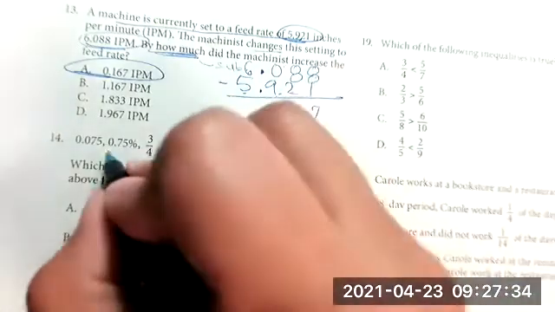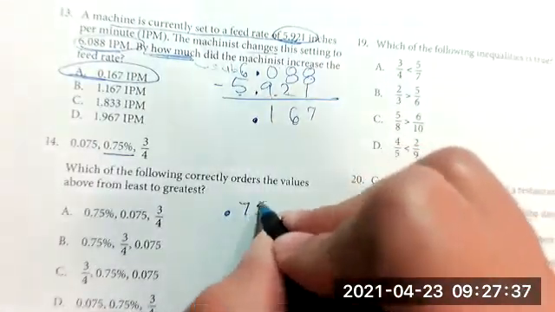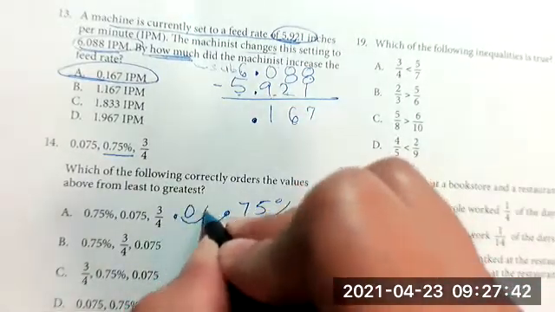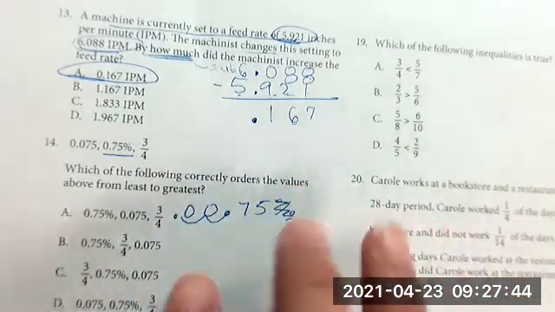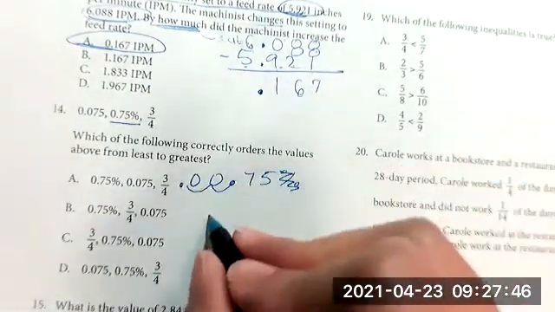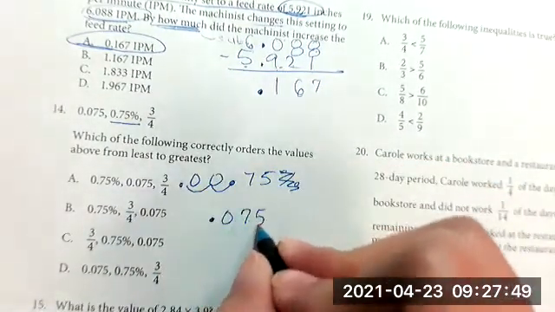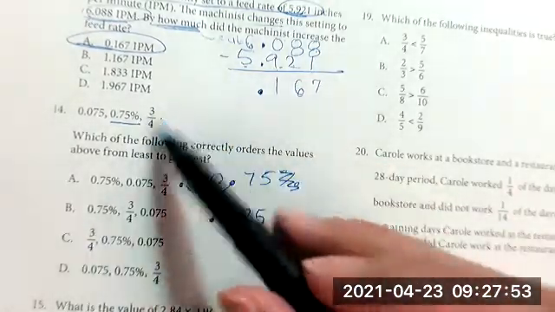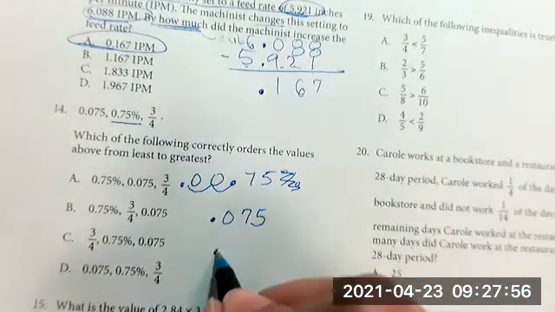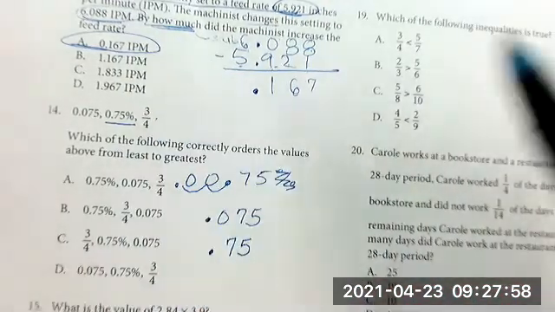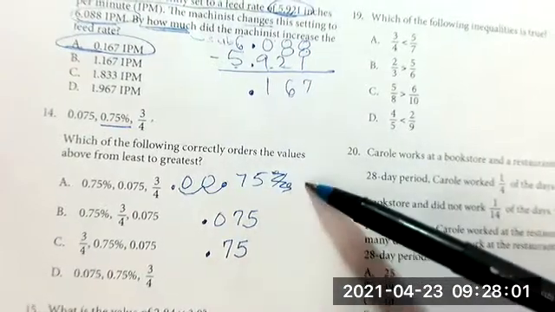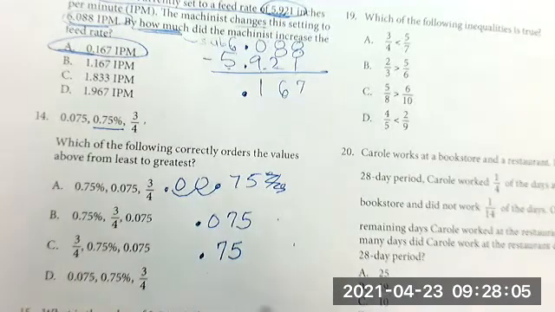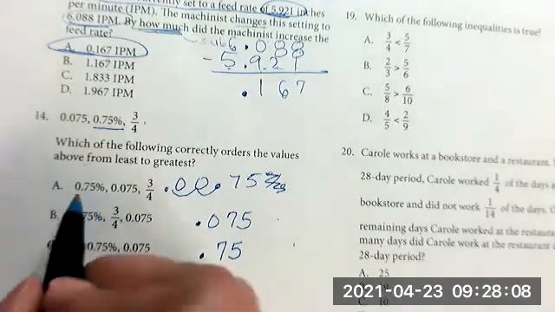All right, for this one, the percent, 0.75%, to change it to decimal, move the decimal to the left. So this is now the decimal, 0.0075. 0.075. And then this is 3/4. If you say it like that, 3/4, you know that it's 75 cents. So now you have 0.0075, 0.075, and 0.75 in that exact order. So then your answer would be A here.